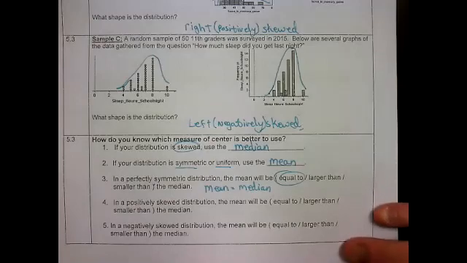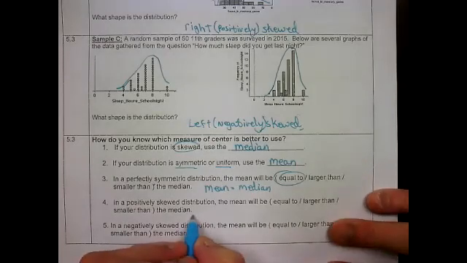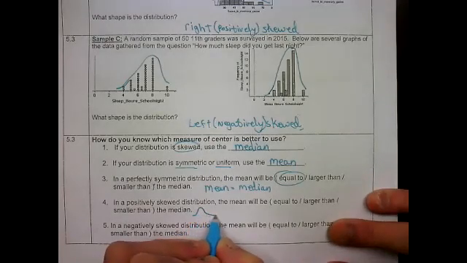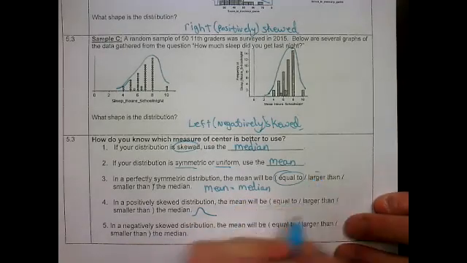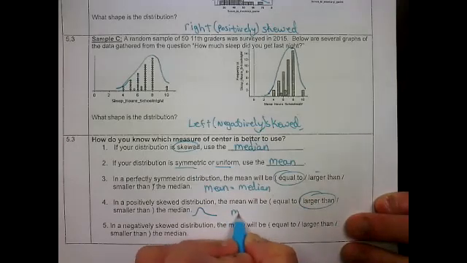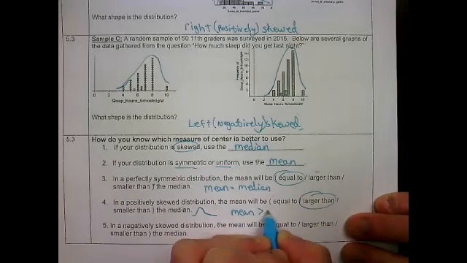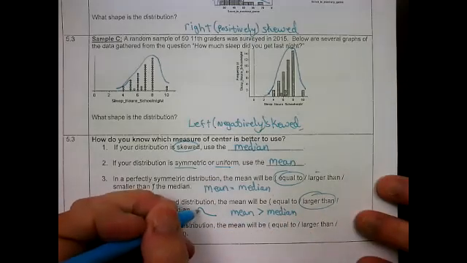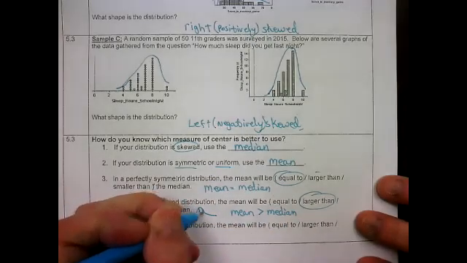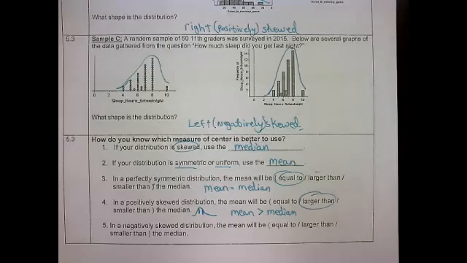In a positively skewed distribution, our mean is going to be larger than the median. So the mean is greater than the median, because the majority of the numbers might be over here and our median is going to be somewhere here. So our mean is going to be larger than the median.